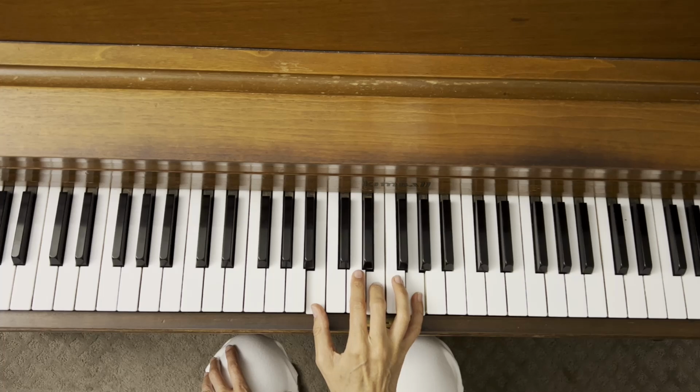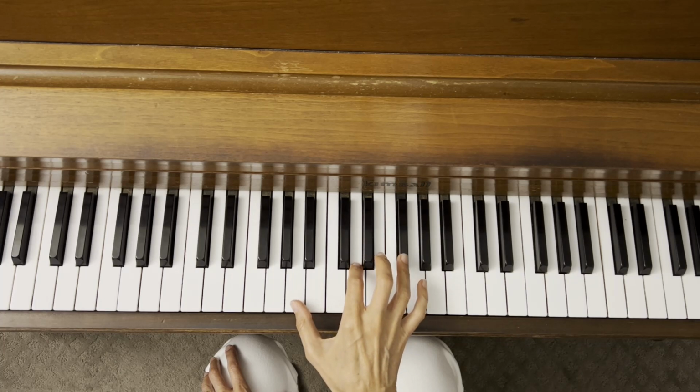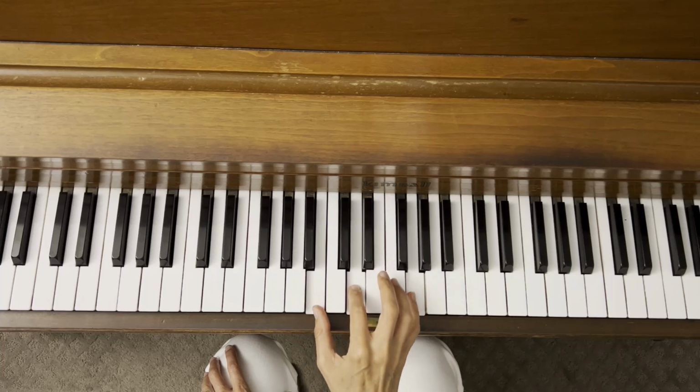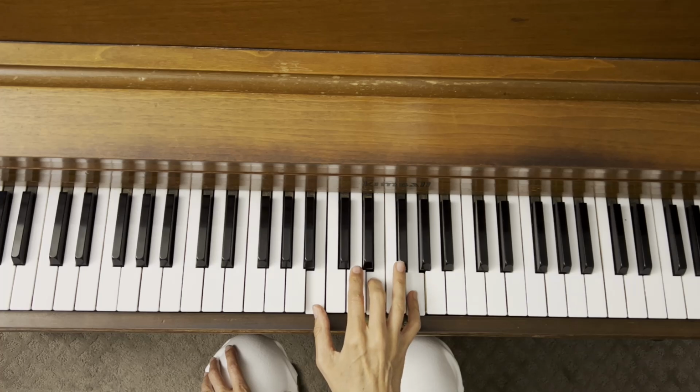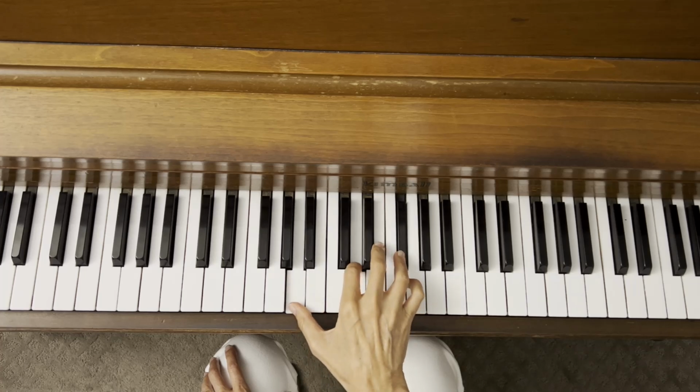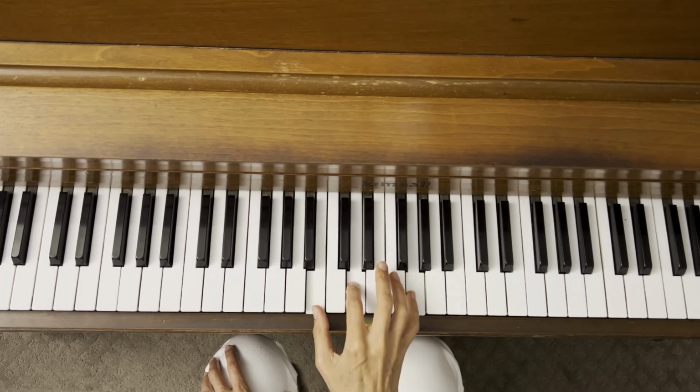And then we can easily move each finger down one note to D major, second inversion, back to G major, first inversion. So watch this. G, E minor, D, G.